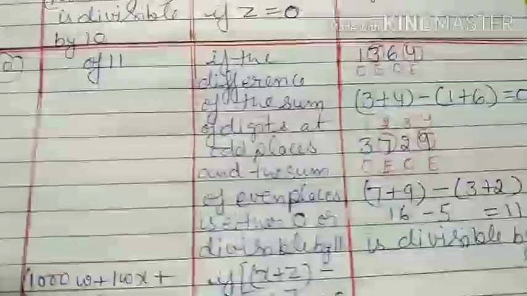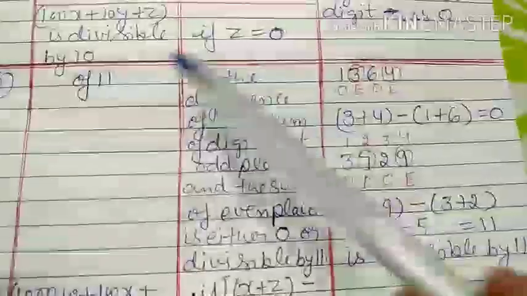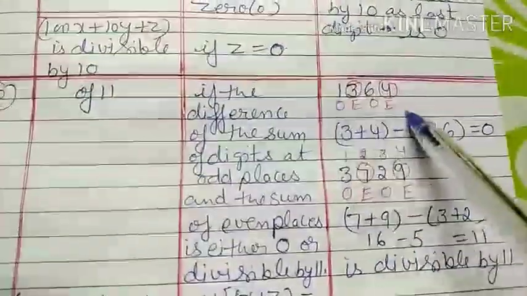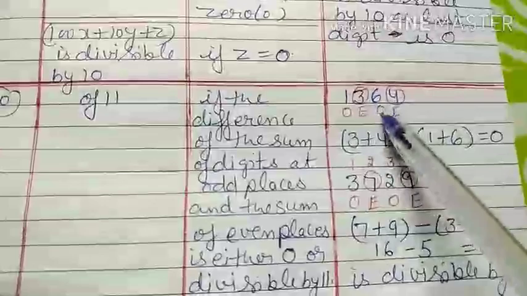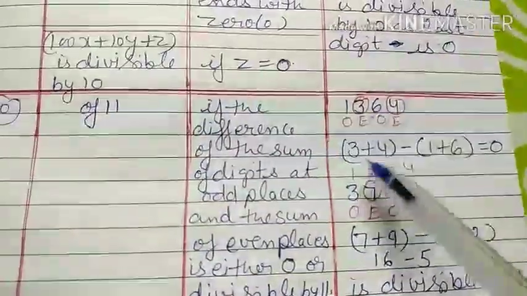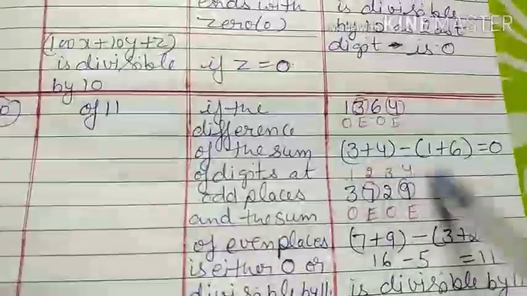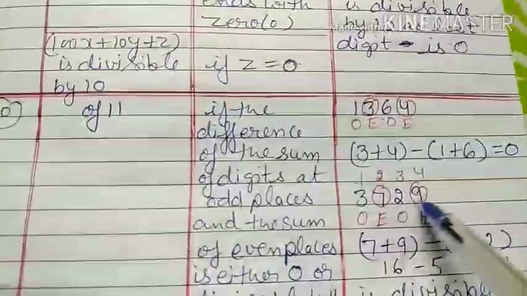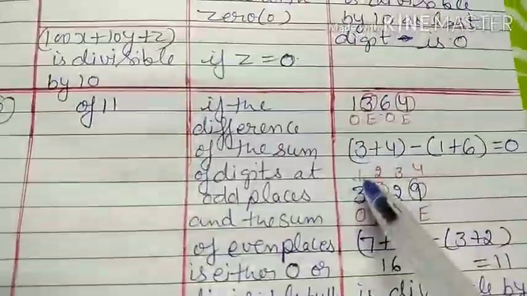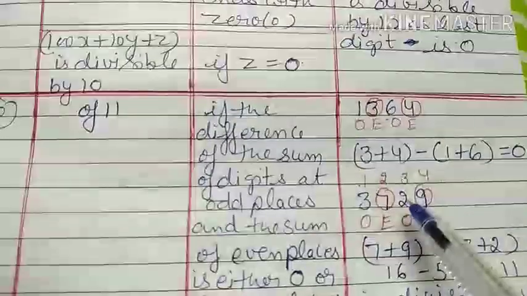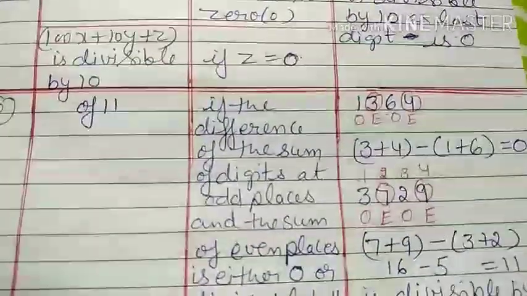Now the divisibility test of 11. How will we check the divisibility test of 11? We divide the number into two parts. Whatever number is given to you, you mark the position of each digit above that number. Like here I have 3729. I mark the positions: 3 in the first position, 7 in the second position, 2 in the third position and 9 in the fourth position.